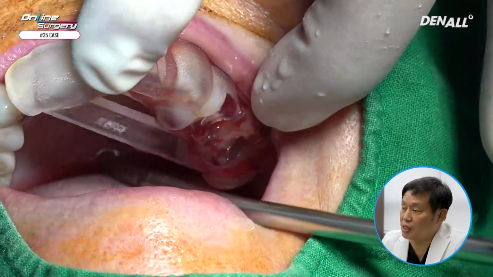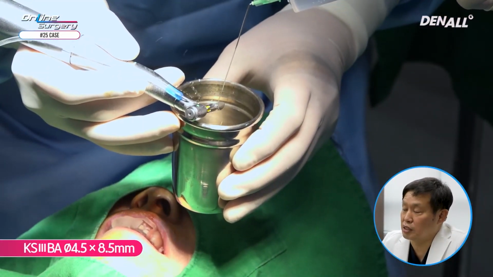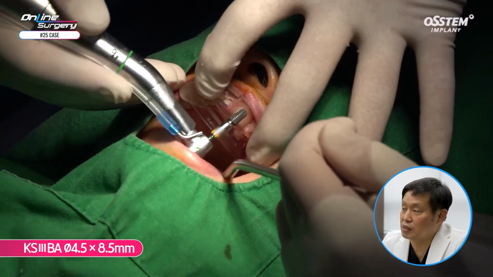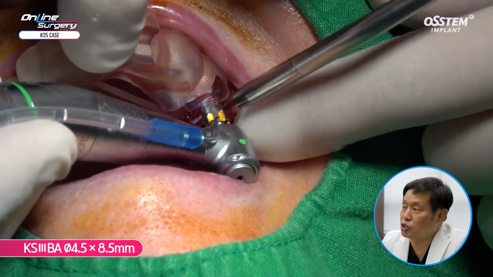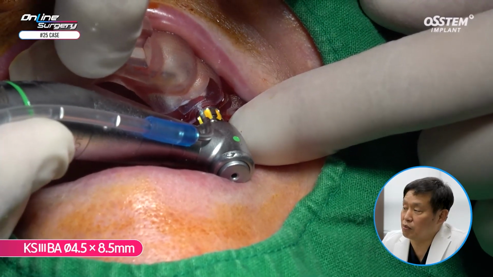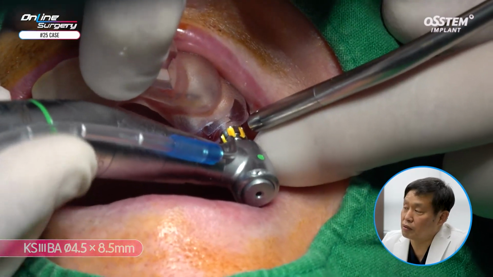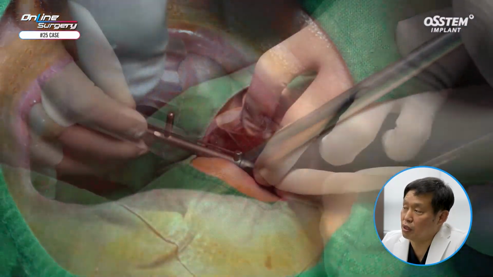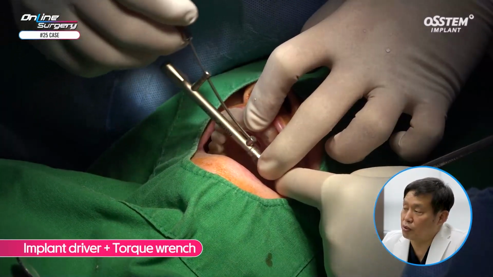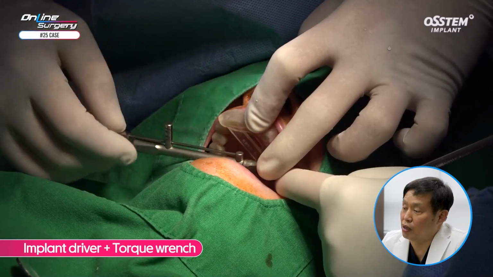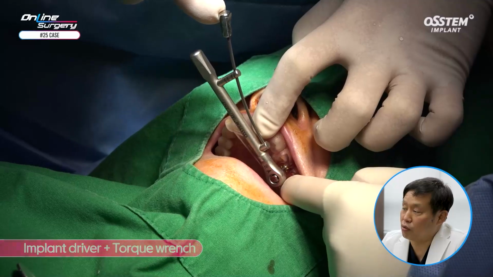The KS3 BA surface 4.5 by 8.5mm implant is placed. Because it is BA surface, saline is used to irrigate it sufficiently. The implant is placed about 80% using the engine. Primary stability is rather favorable, over 30 Newton centimeters. It looks sufficiently stable. You can see that the implant has been nicely placed.